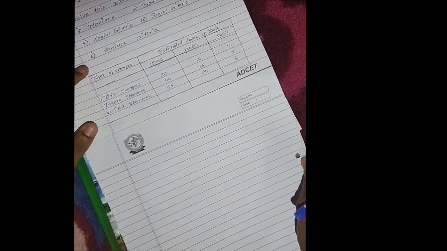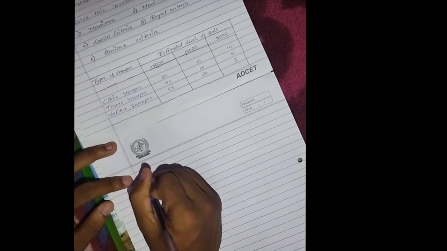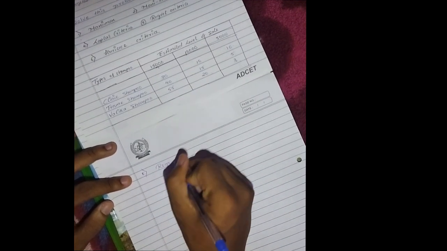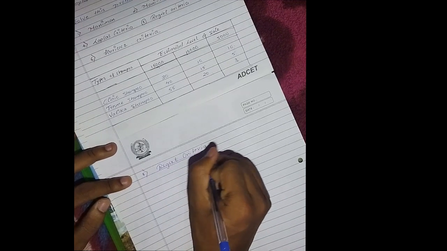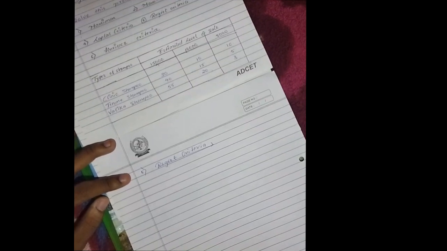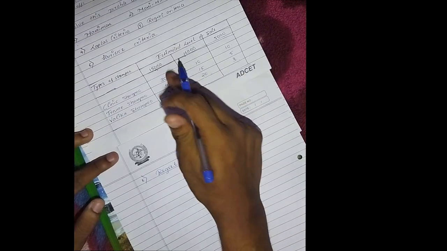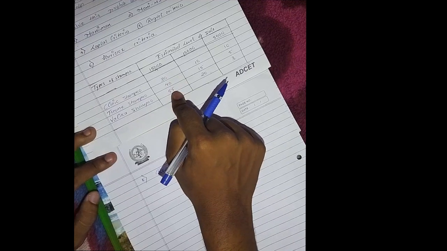Okay. Now we will solve the regret criteria. Here what we have to do, we have to check this column, and in this column we have to select the maximum. Here 55 is the maximum.